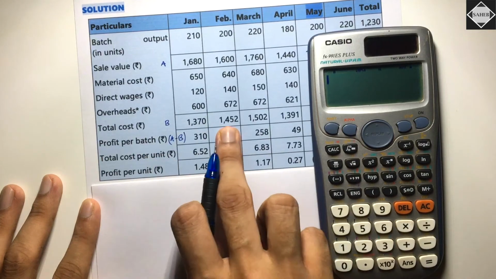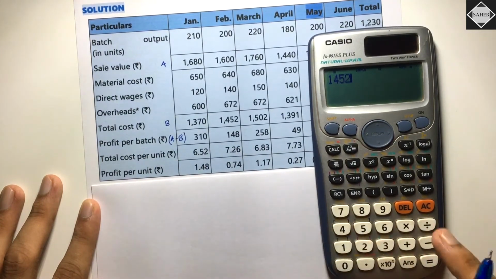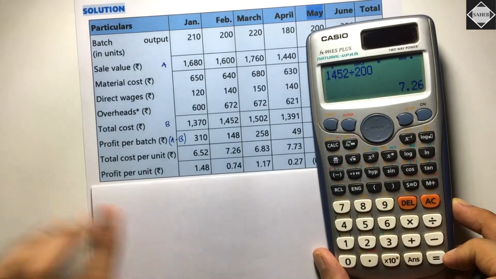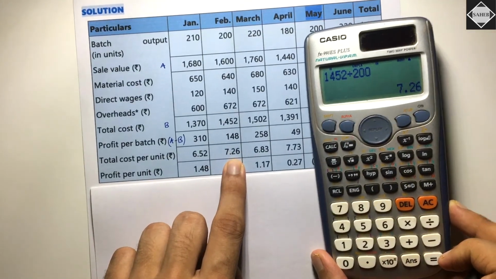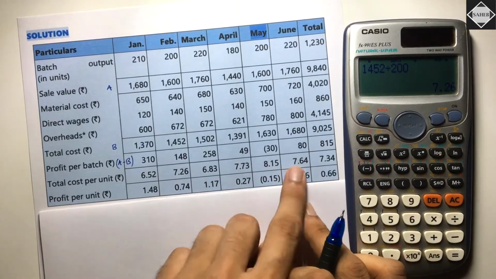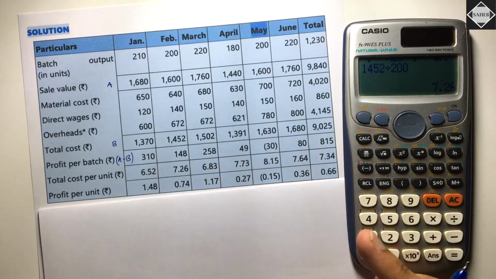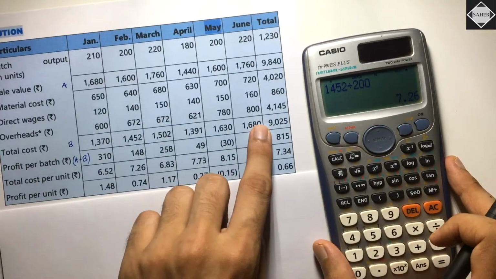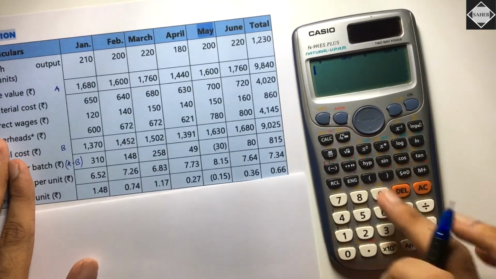The cost is how much? 1452 divided by 200, that's equal to 7.26. Is it clear? You have to repeat the same thing with all these batches, and you will get the per unit costs of each batch. Is it clear? Simple.